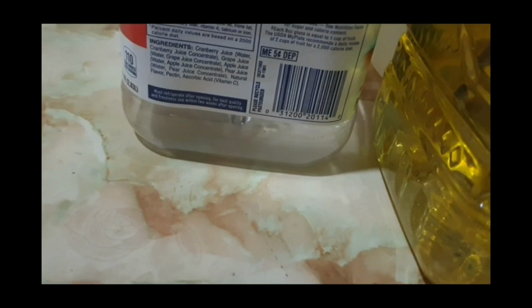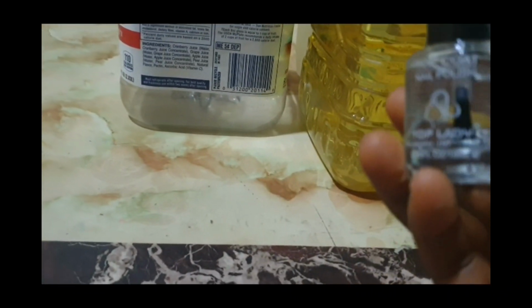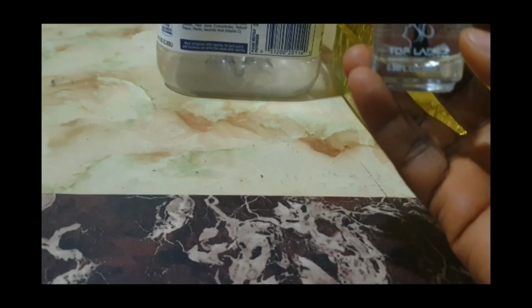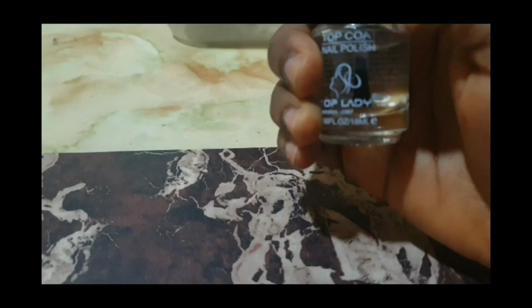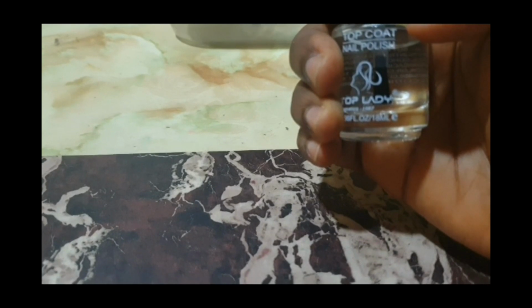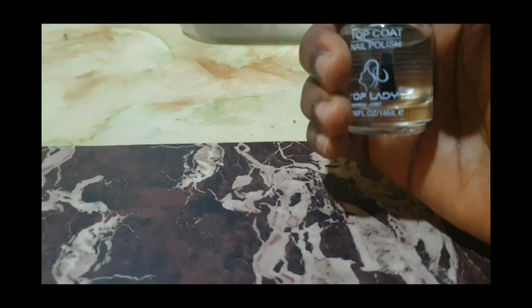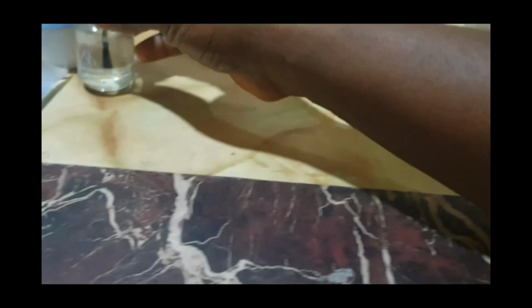I have another interesting object. You will never guess what it is. Okay, I use this one. It's a nail polish. It's transparent. It's difficult to see, but 18 ml. I don't know if you can see it. So now when you pick a pack of juice or anything liquid, any container that has liquid in it, try and look for the capacity of it.